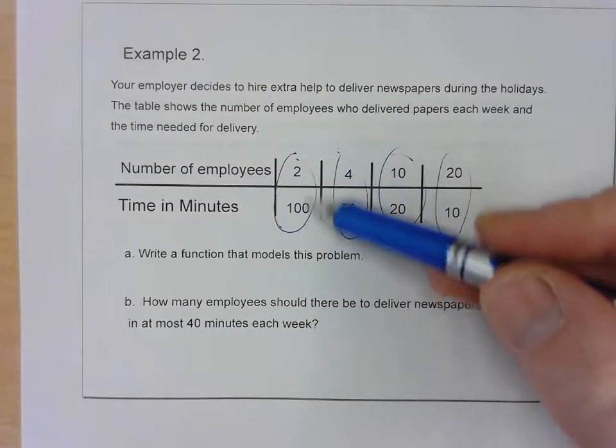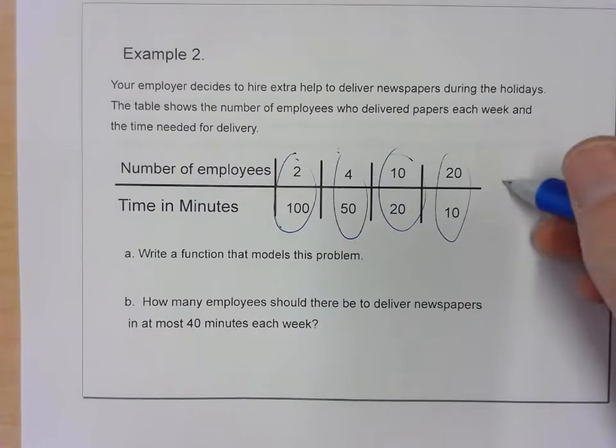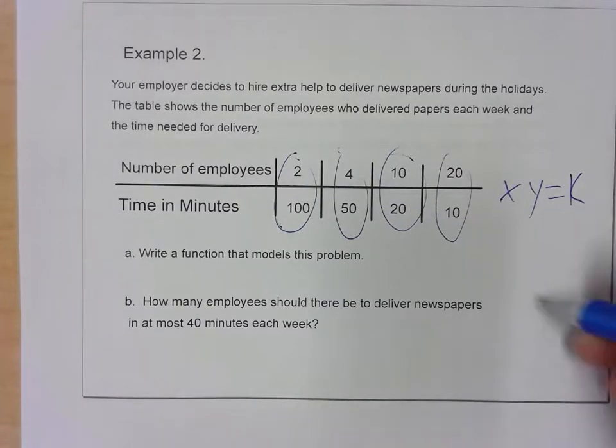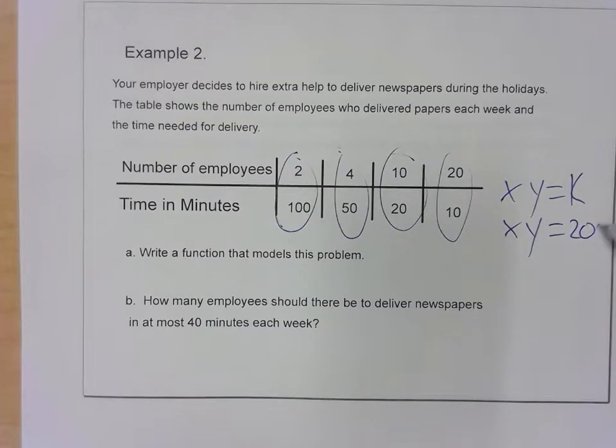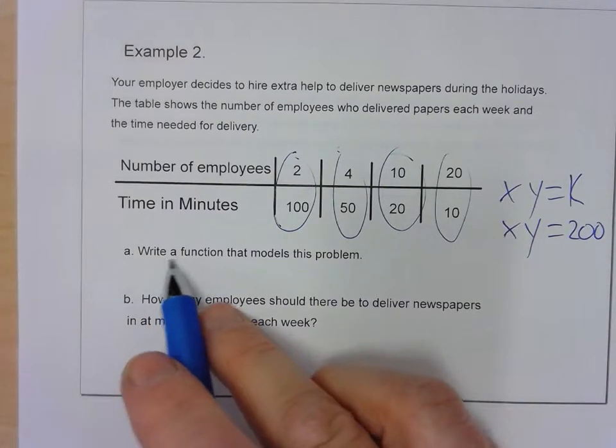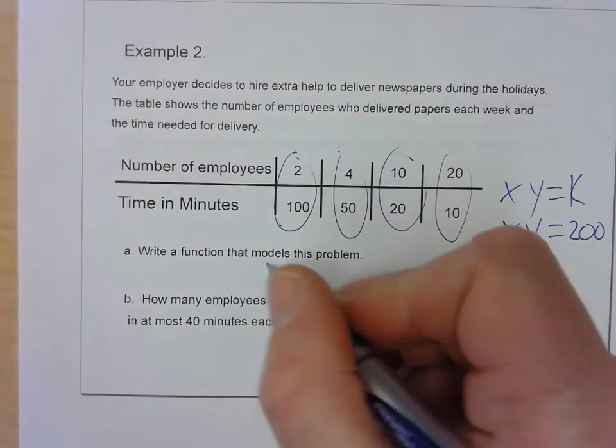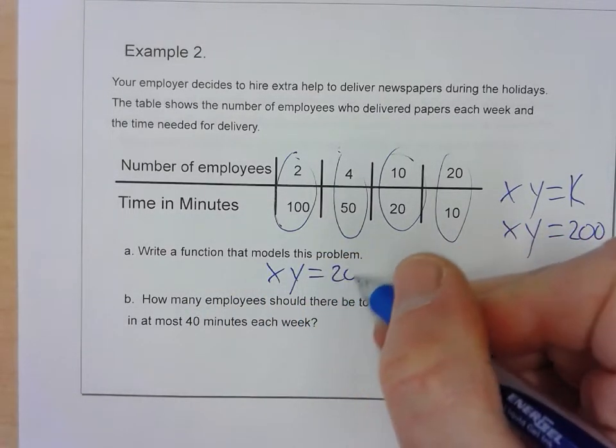But if you notice, if you multiply those together, x times y is definitely k. And what is it? X times y every single time would be 200. So it says what models this function? Well, x times y is equal to 200.